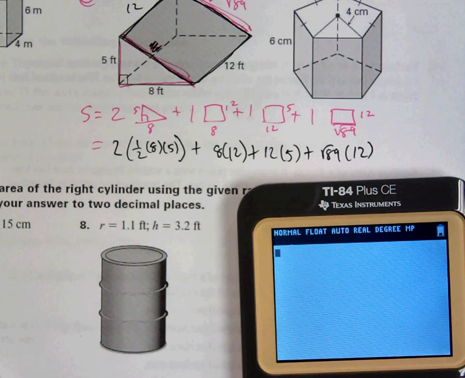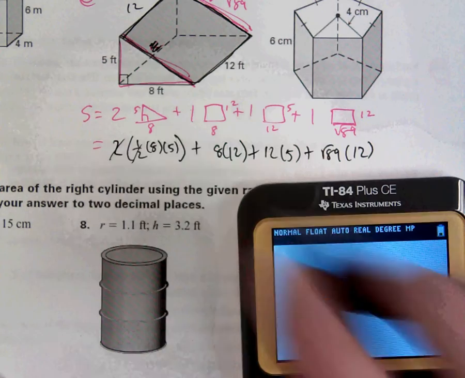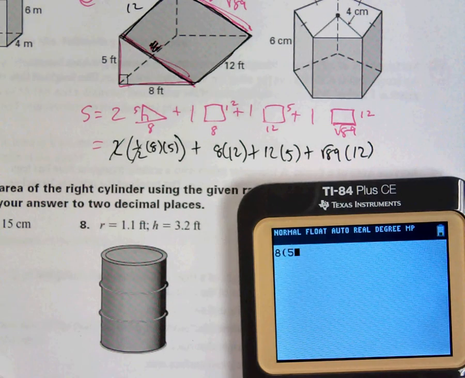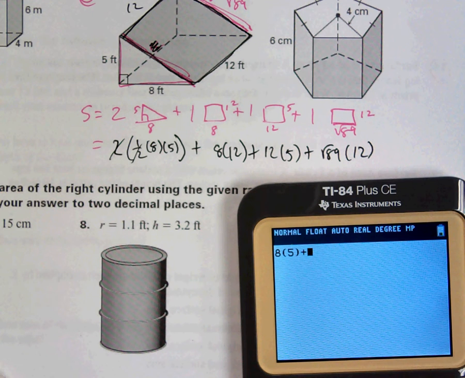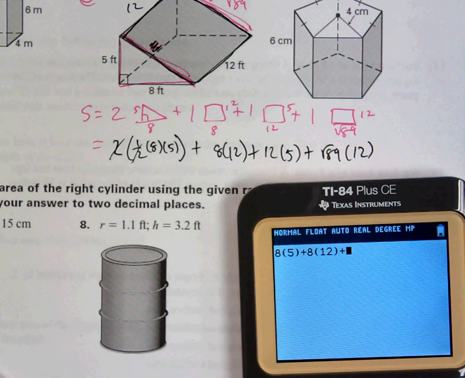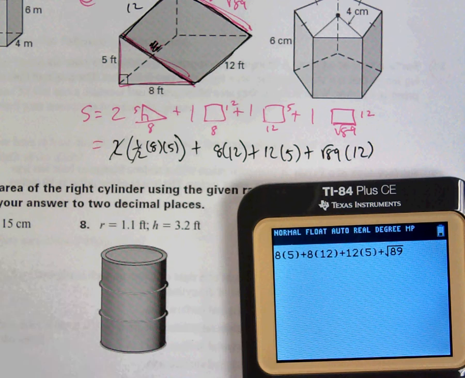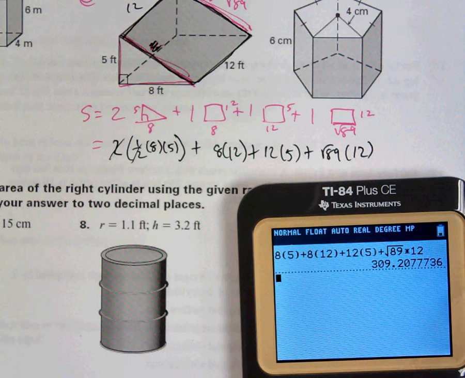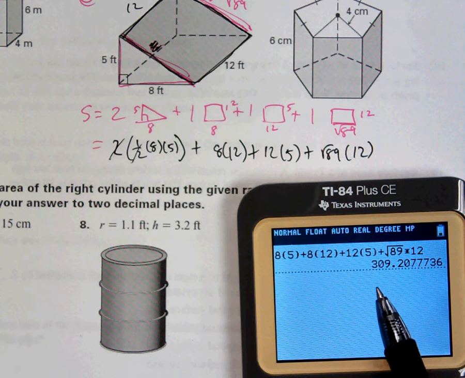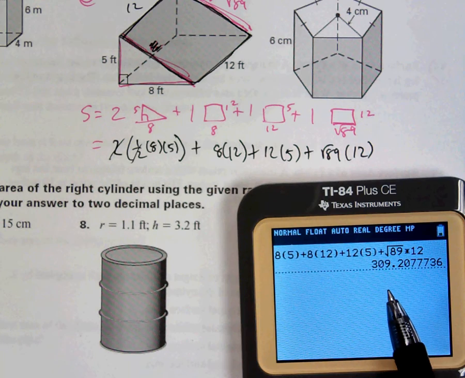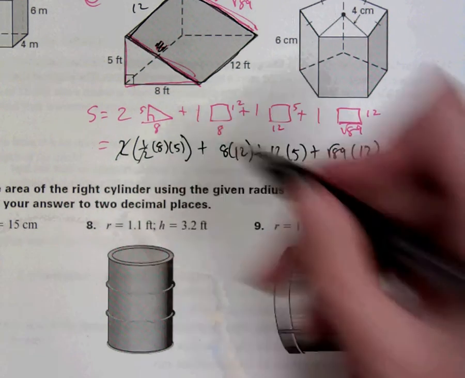Like I said, I hope we know the 2 and the 1/2 are just going to be 1. So we're doing 8 times 5 plus 8 times 12 plus 12 times 5 plus square root of 89 times 12. Whoops, got an error out of that. Hit enter, should have an answer here that's as exact as we can possibly be. Okay, so if I round to the nearest 2 decimals like it says, about 309.21.